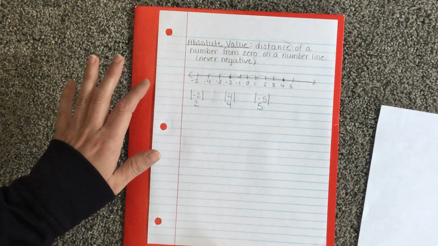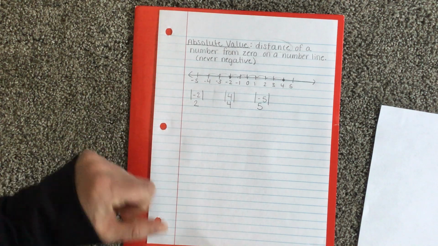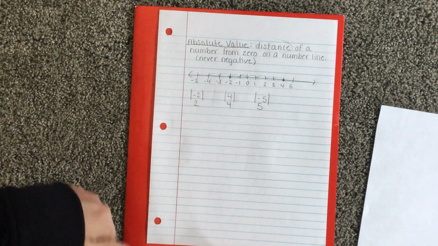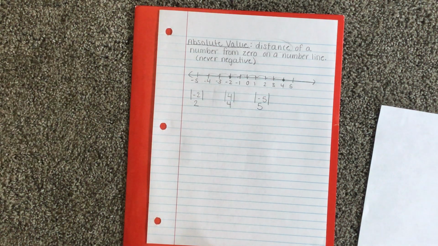Please make sure you're reading the directions. When students get to this assignment, they tend to just rush through it and find the opposite of all the problems or find the absolute value of all the problems. Please read for what it wants.